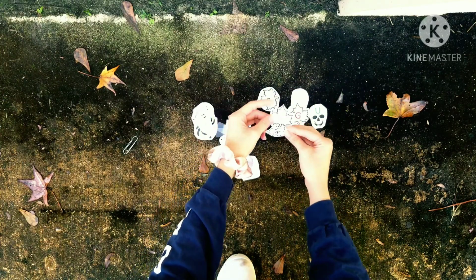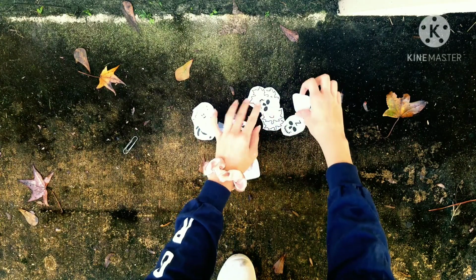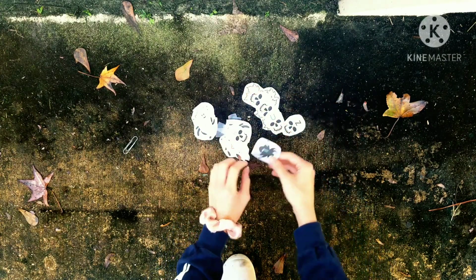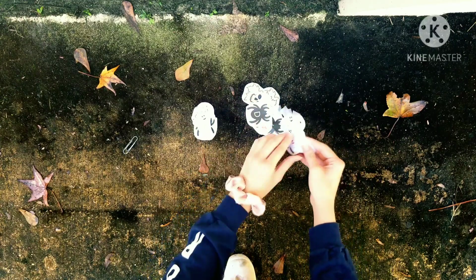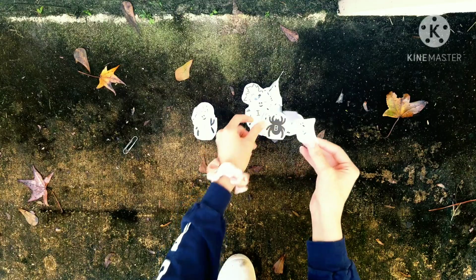Maybe it's on one of my leaves. Maybe it's on a skull. I don't know where it is. We have to find it. Oh, look, I found it. It was on a ghost.